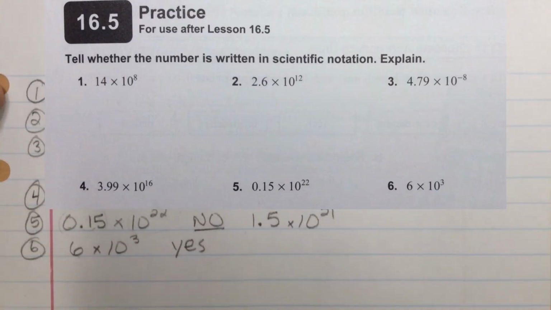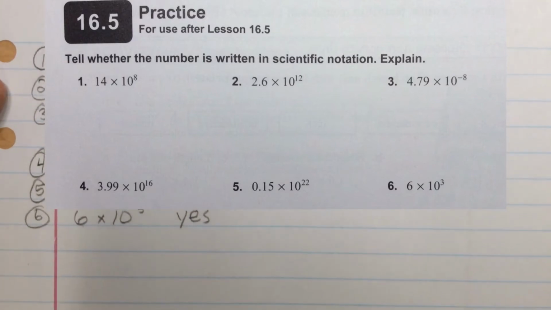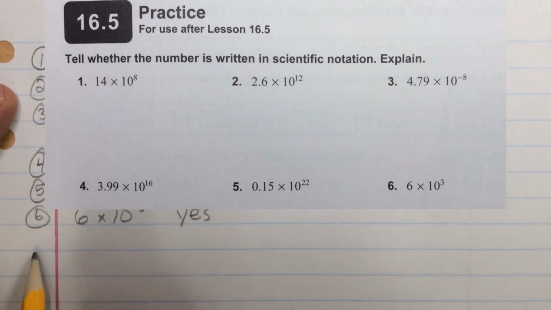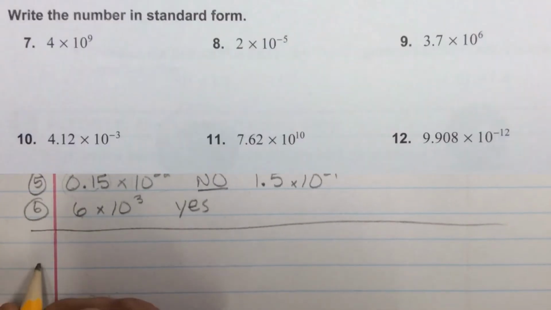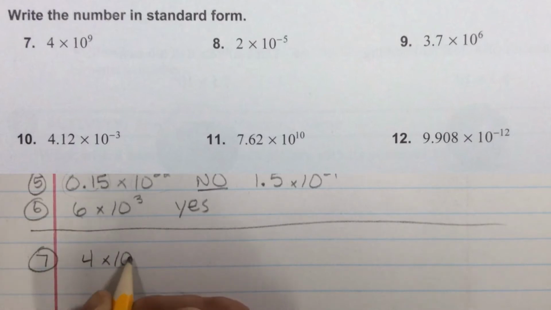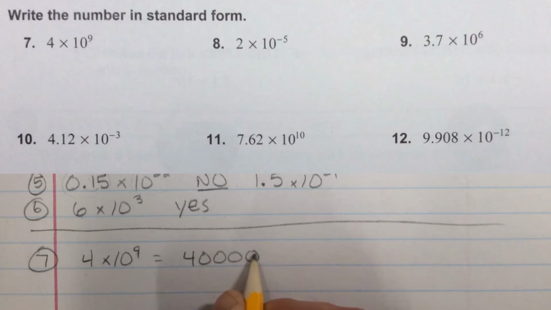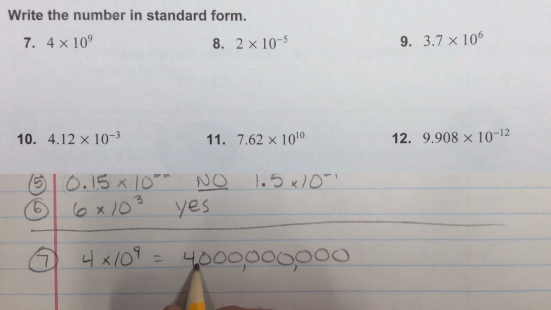For numbers 7 through 12, it says write the number in standard form. So for number 7, it was 4 times 10 to the 9th, which means we move that decimal 9 places to make the number bigger. So that would be 4, then 1, 2, 3, 4, 5, 6, 7, 8, 9 zeros, with commas. There we go, right there.